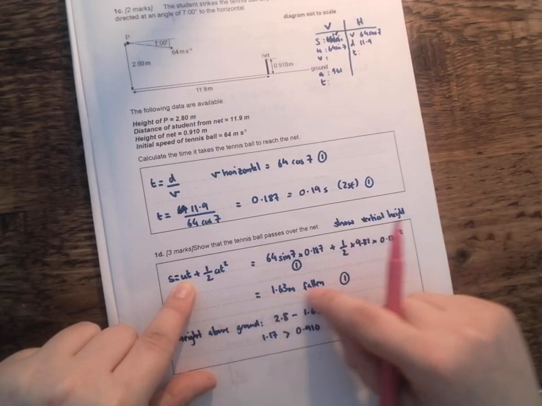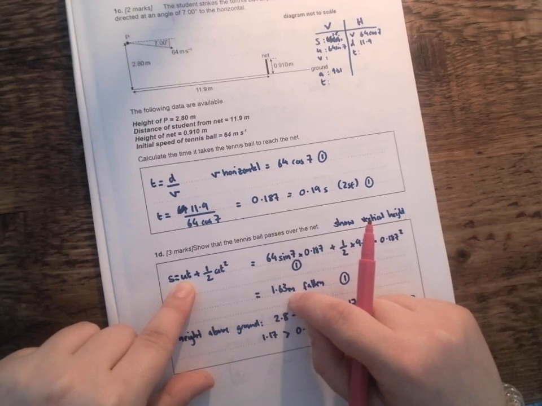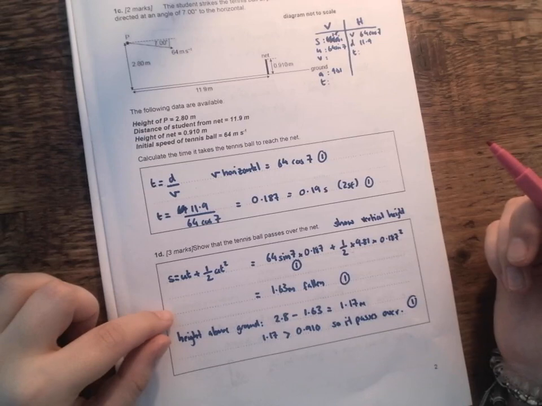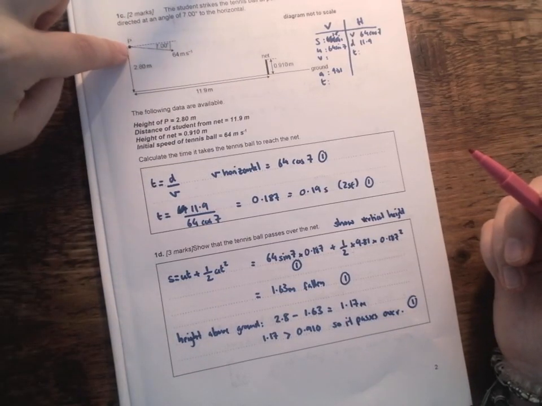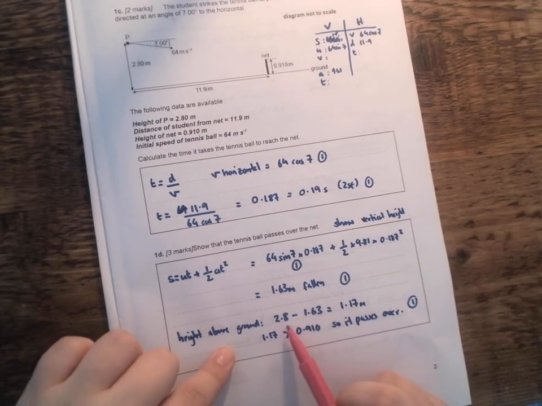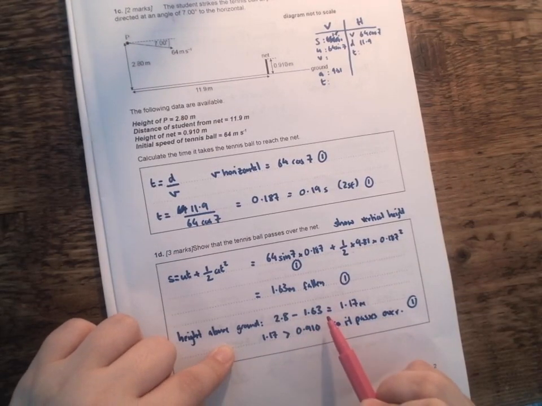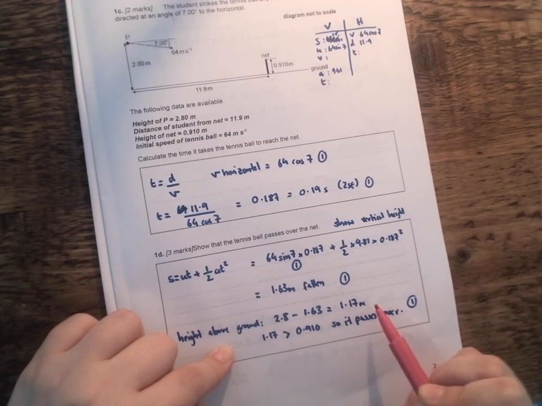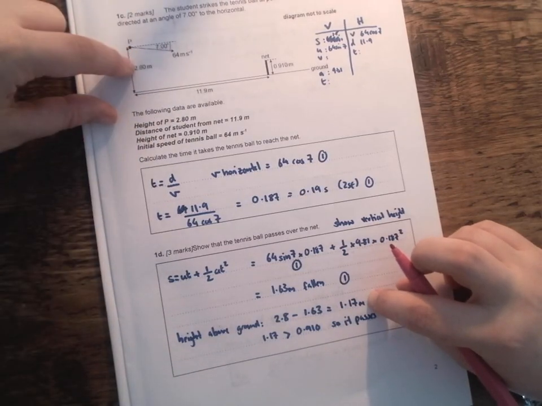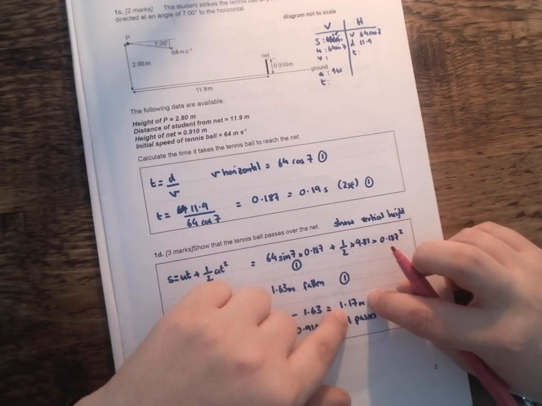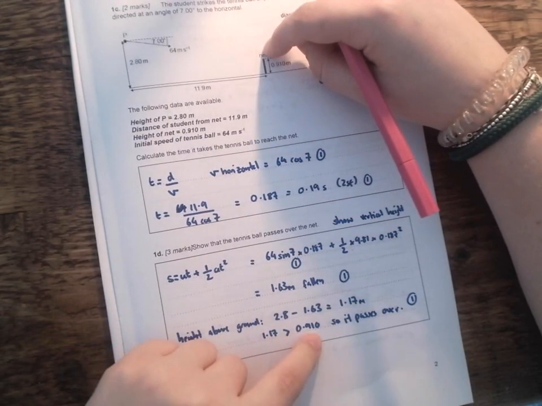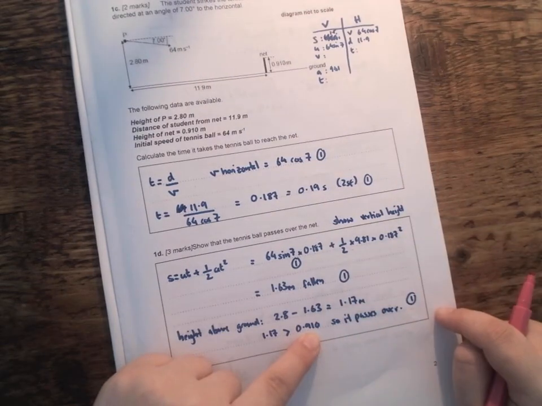And I could say that the distance that it's travelled was 1.63 meters. Now noting that if it's travelled 1.63 meters, that's how much it has dropped. What I actually need to look at though is that originally it was a height of 2.8. So it's 2.8 take away 1.63, which gives me 1.17 meters. So that's actually the height above the ground that it is. So it's dropped 1.63 from its 2.8, so it's 1.17 above the ground. Well, 1.17 is greater than 0.91, so it must pass over the net.